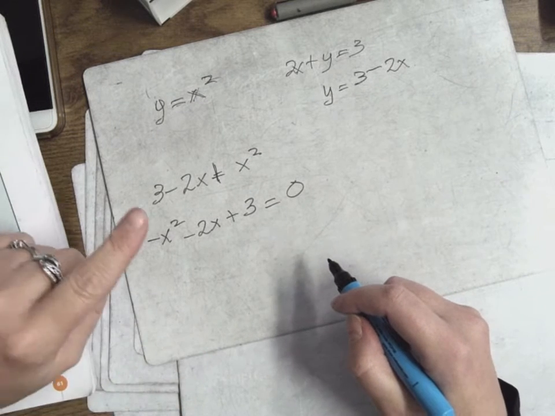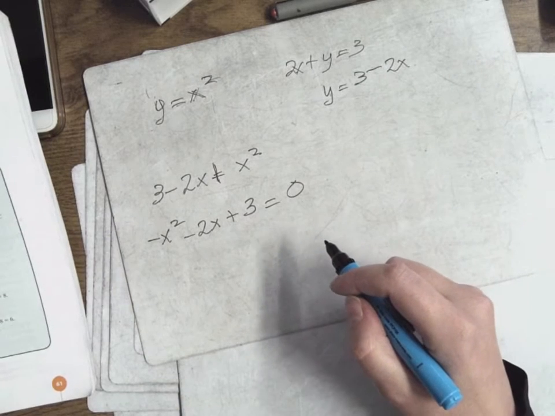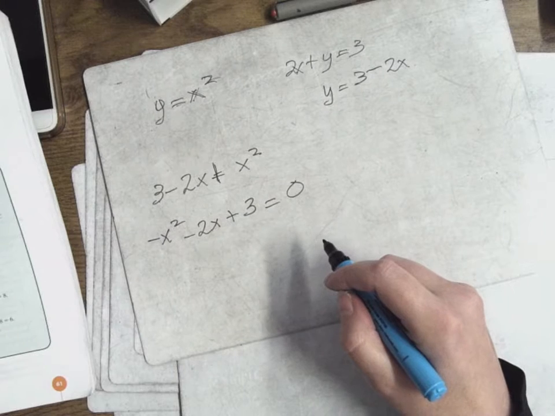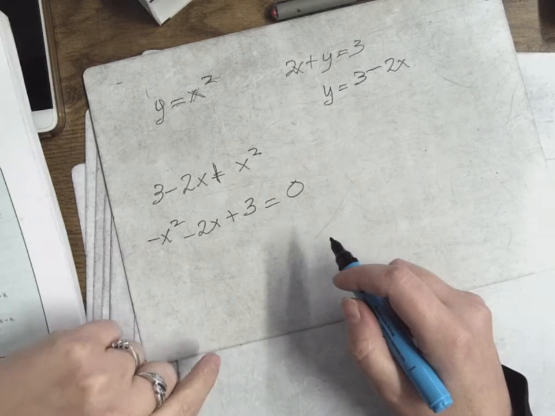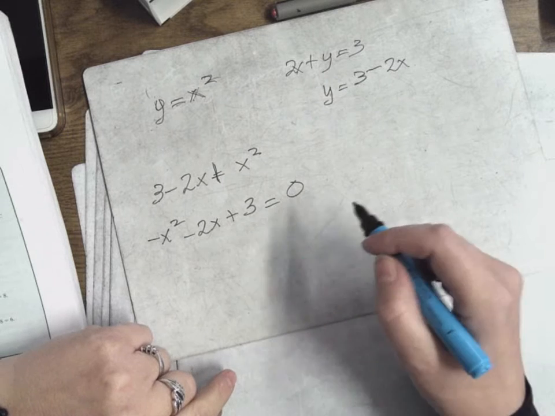Now if you use the minus b formula, go right ahead and do it here. a is minus 1, b is minus 2, c is plus 3. So for every one of those questions, if you use the minus b, yeah, you can use the minus b no matter what.